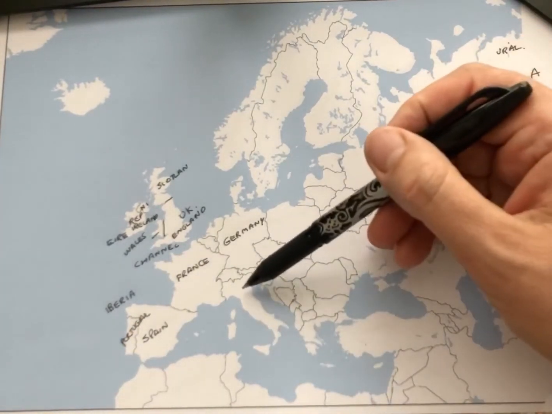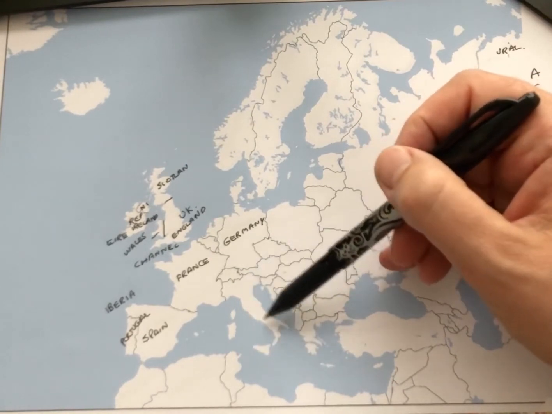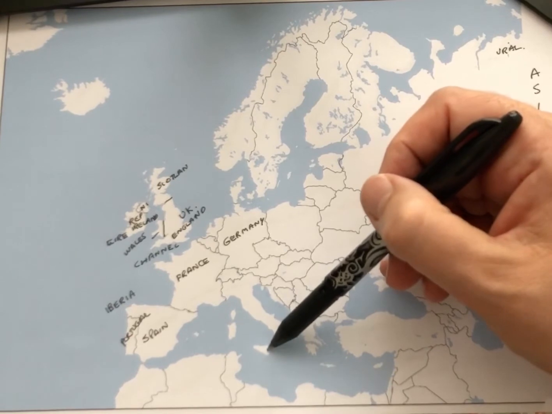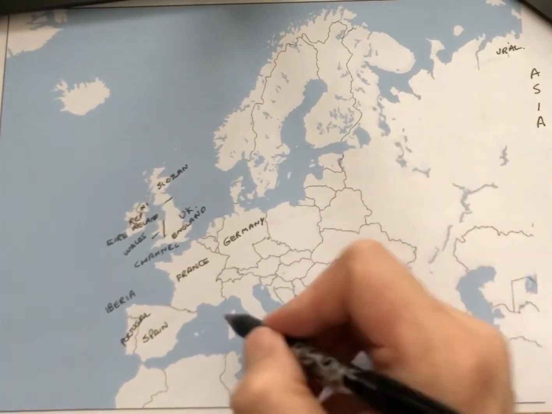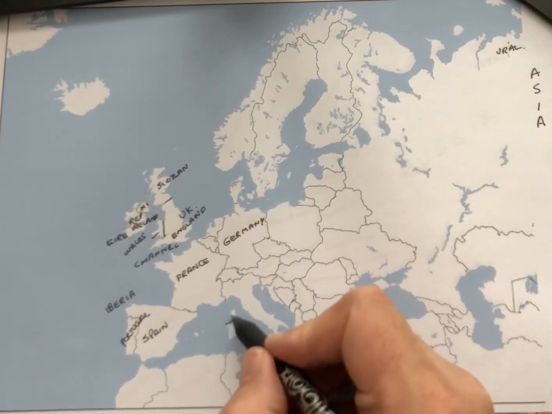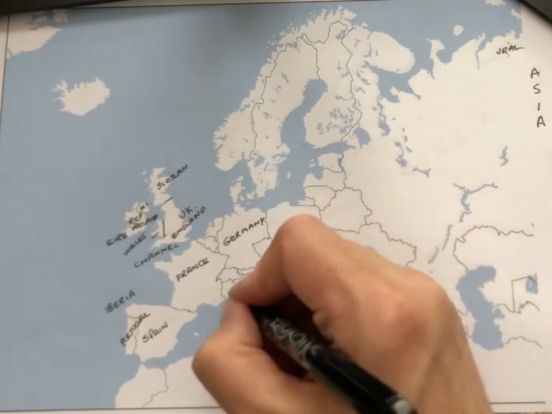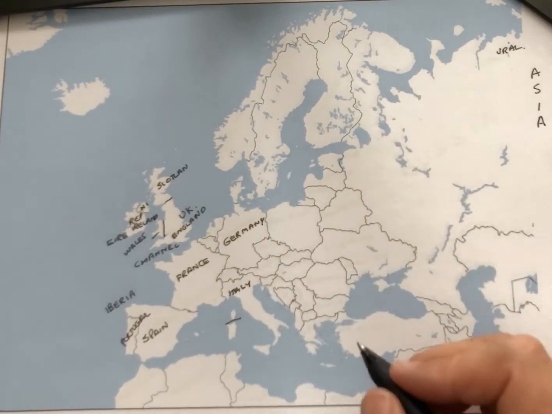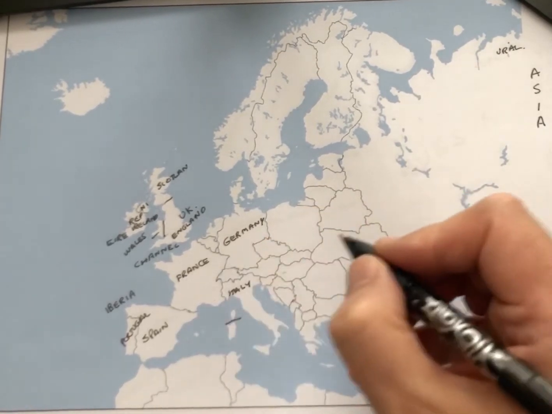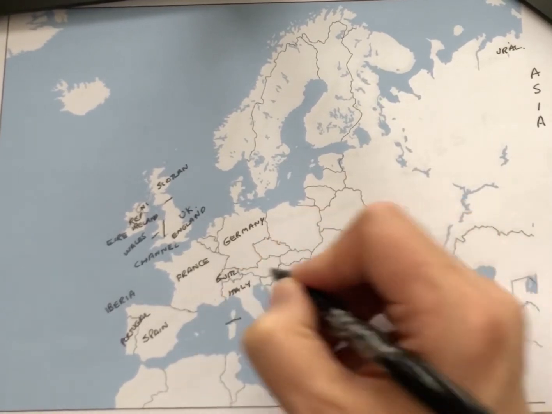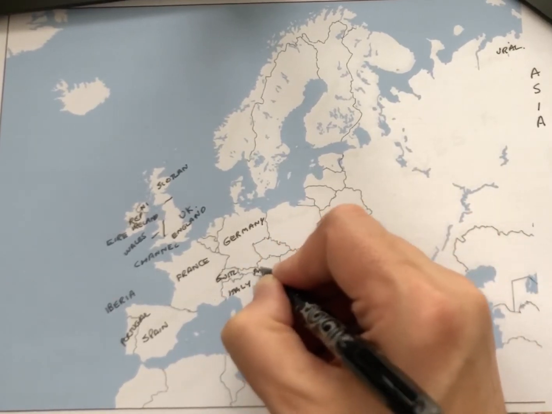Very recognisable country here, which is shaped like a boot, almost like a boot with a football. Here is the football, the island of Sicily. But these are one country, and they include this island here called Sardinia. This is Corsica, and that's part of France. So here we have Italy. This country in the middle here is Switzerland, and here Austria.